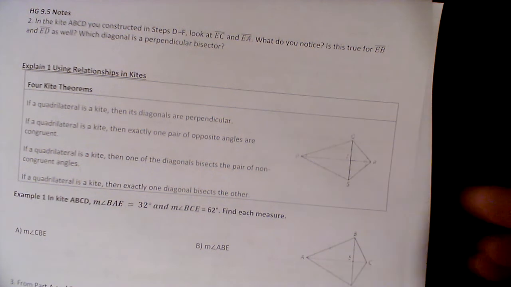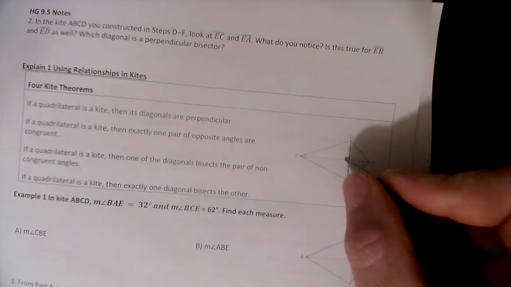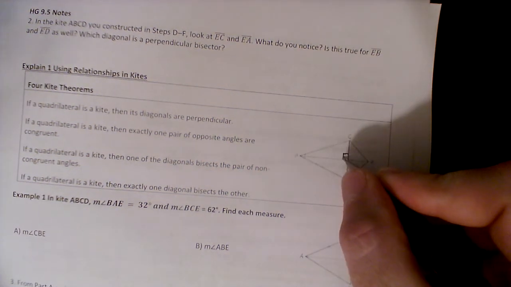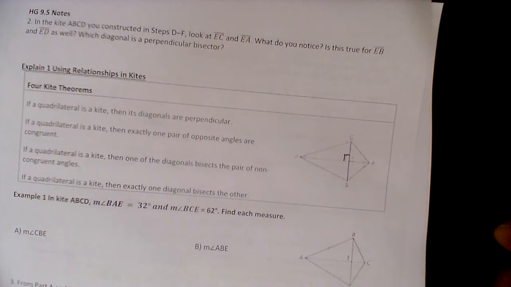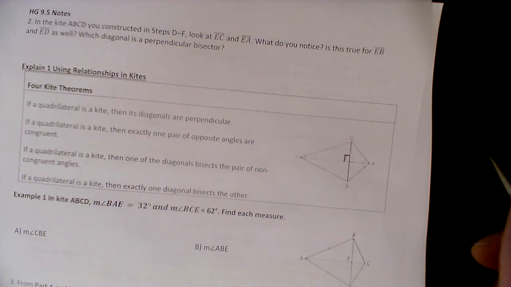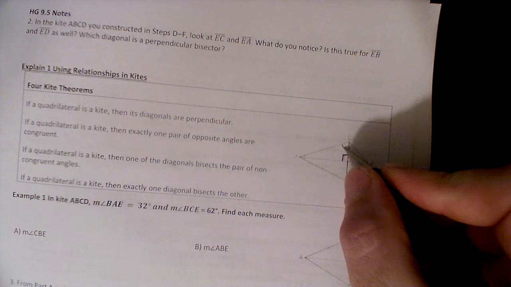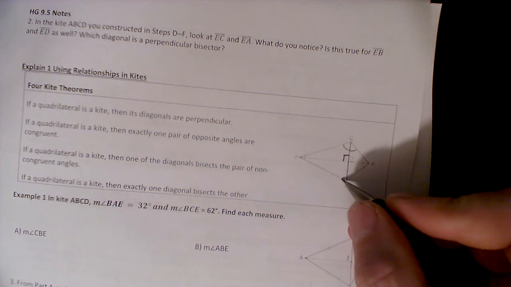So, if a quadrilateral is a kite, the diagonals are perpendicular. We only need to mark one for them all to be perpendicular. Linear pair makes that 90, vertical makes that 90. If a quadrilateral is a kite, then exactly one pair of opposite angles are congruent. It is always this pair. Alright.